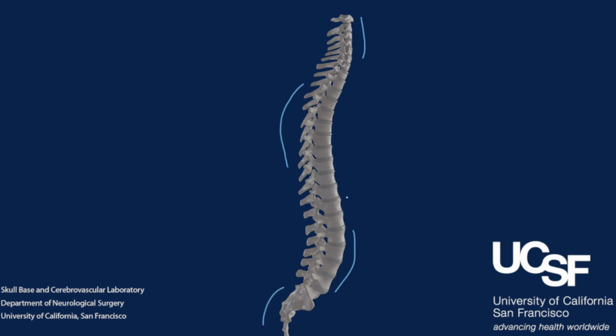Each one of these regions is going to have a different amount of degrees. Usually the cervical lordosis is going to be around 30 to 40 degrees. The thoracic kyphosis is going to be around 20 to 40 degrees. And the lumbar lordosis is going to be around 30 to 80 degrees. That is going to vary depending on gender and age.